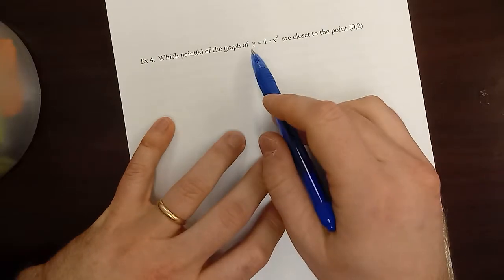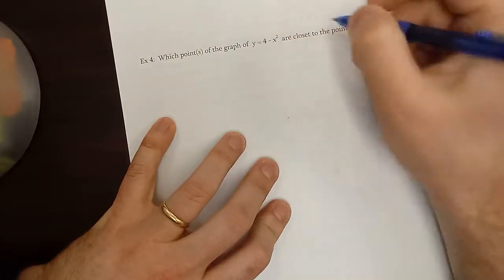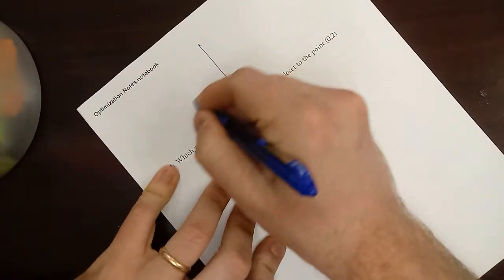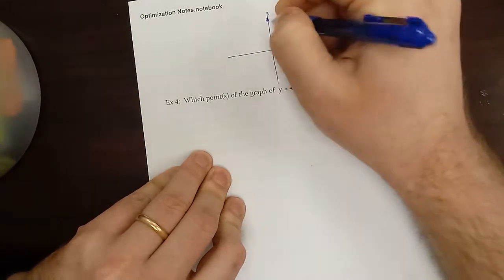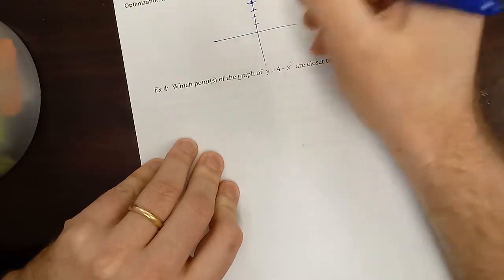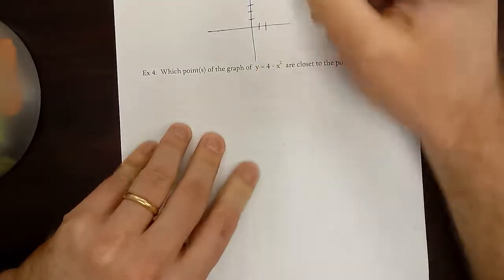Very real world problem right here. Which point of the graph of y equals 4 minus x squared is closest to the point 0, 2? And so let's think about what this looks like. 4 minus x squared, that is a parabola. Y-intercept of 4, x-intercept of 2, if we think about that, plugging in 0.